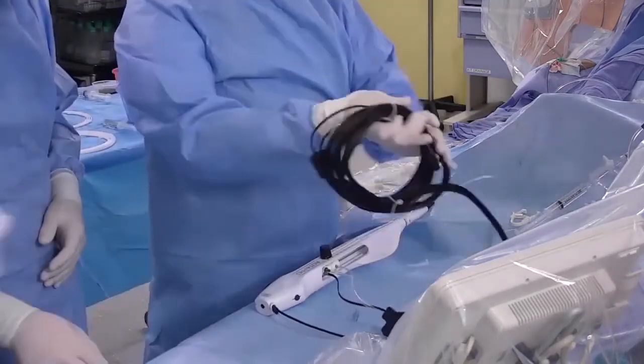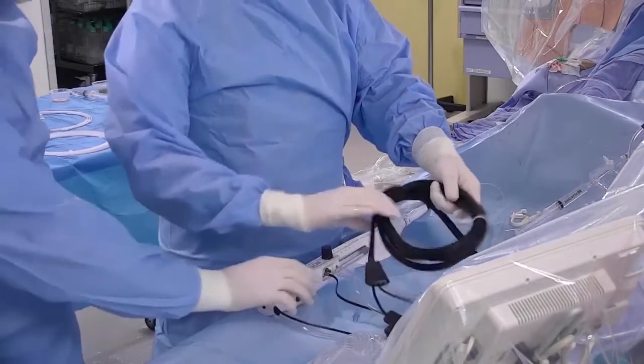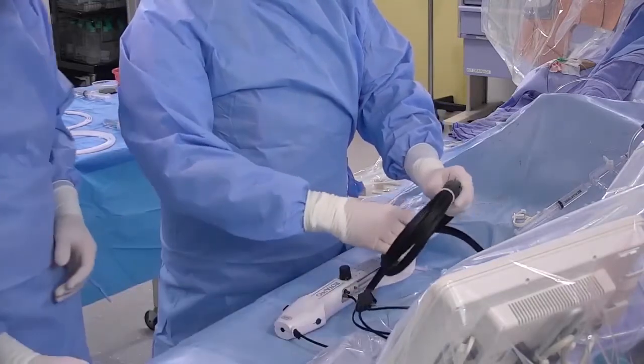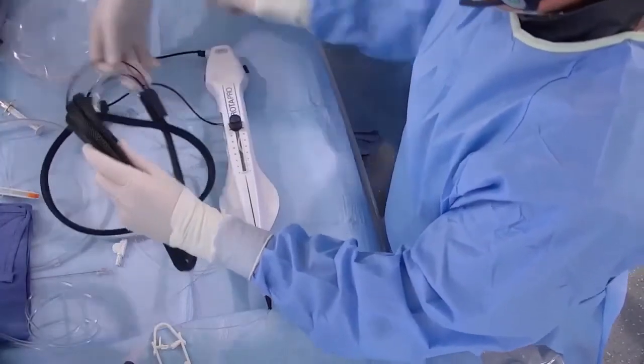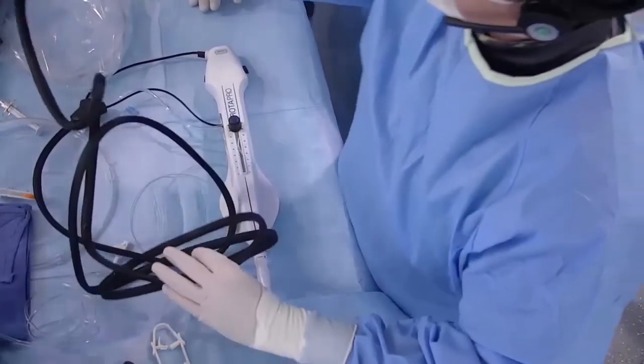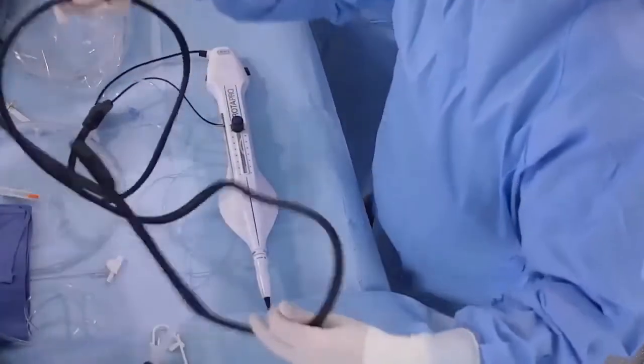This part is quite huge, and you have to place it in the right way to ease the way to use this.